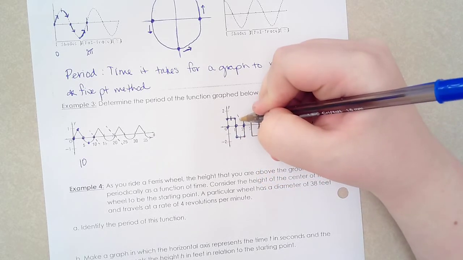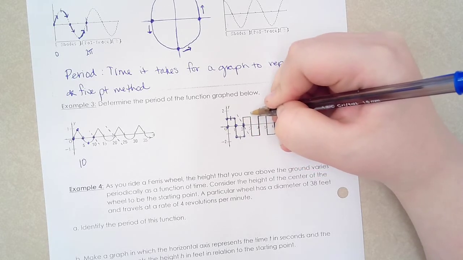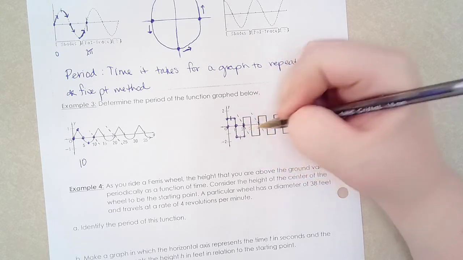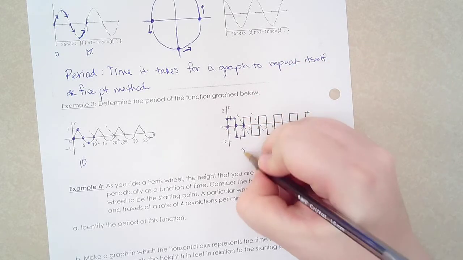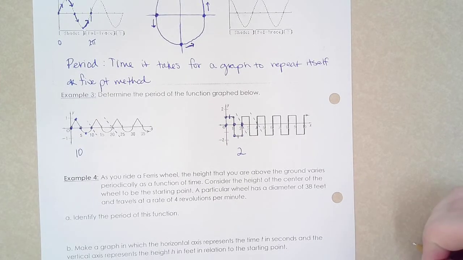So if I draw my little lines here, it shows me that the period starts at 0 and goes to 2, starts at 2 and goes to 4. So my period for the second graph is 2.